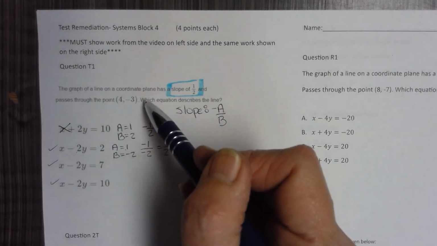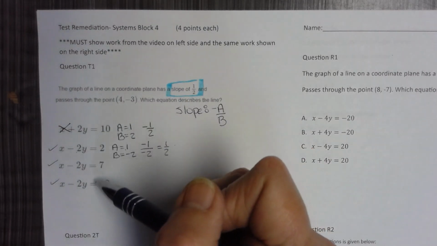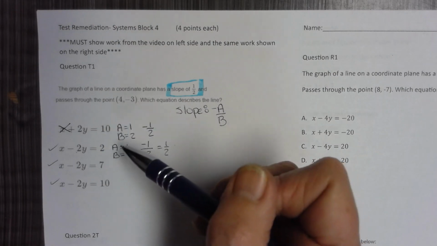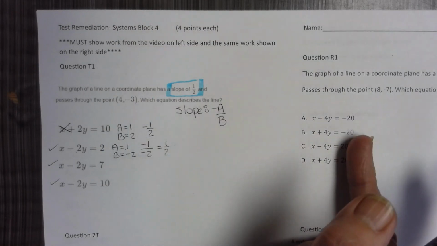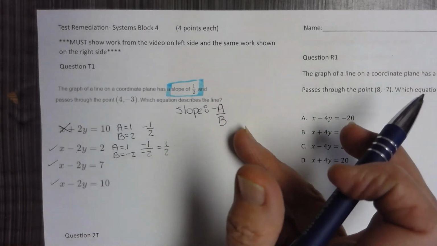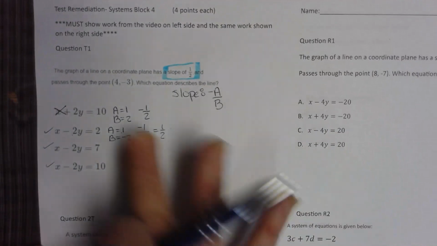Well, I'll tell you a shortcut. You could actually put these in Desmos and see which ones pass through the point 4, -3. So when you're doing this one, feel free to check it, but we do want to go through the motions in case this is a non-calculator problem. So we're going to show our work on both sides.